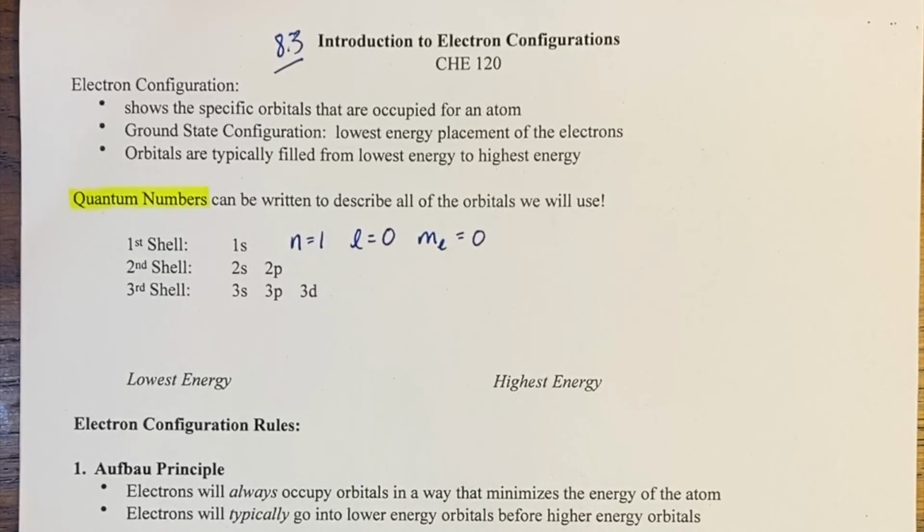The n equals 1 tells us it's an orbital in the first shell. L equals 0 tells us it's a spherical shaped orbital, so an s orbital. m sub L tells us that there's just one of those spherical shaped orbitals. So in the entire first shell for any atom, there is a single orbital that we call the 1s orbital, and it holds 2 electrons. In the second shell, we have a 2s and a 2p orbital.